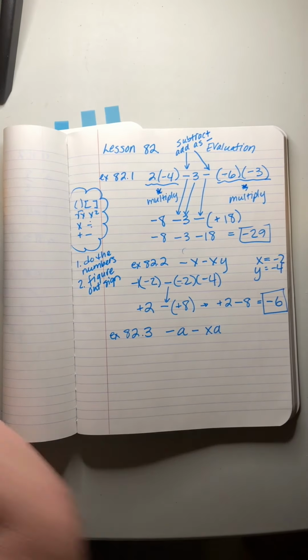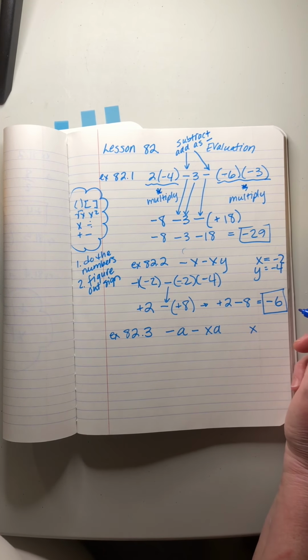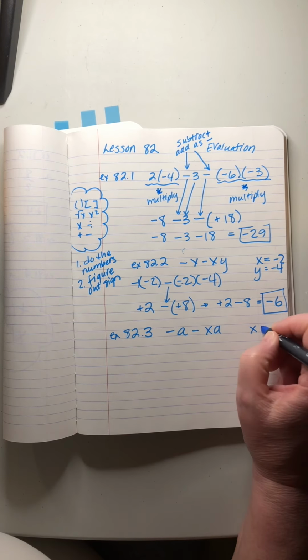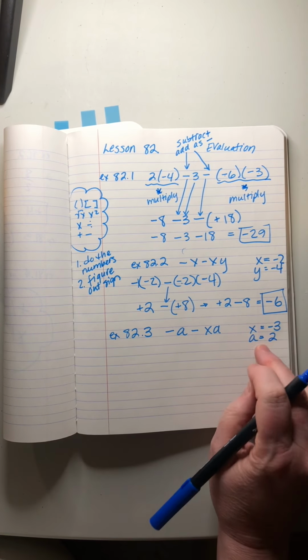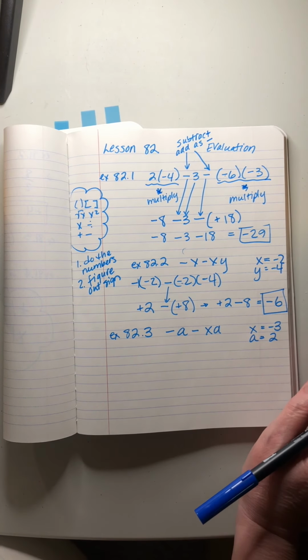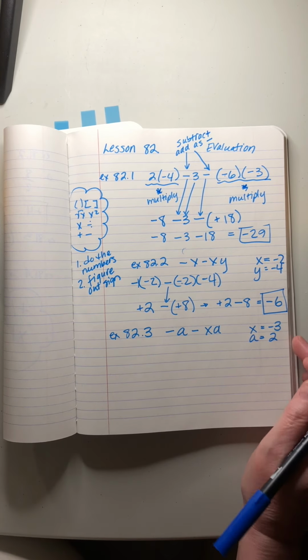You've done these before. They're kind of fun, but this, it's a little bit hard. x equals minus 3 and a equals 2. I double checked that one because they're not in alphabetical order, and that seems a little weird to me. But that's how John wrote them. Okay, minus 3 and 2.